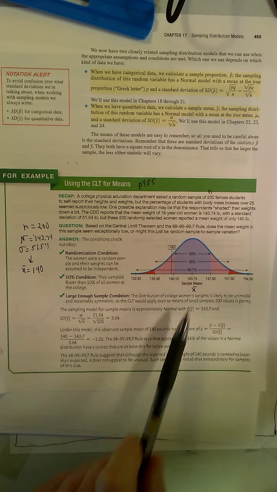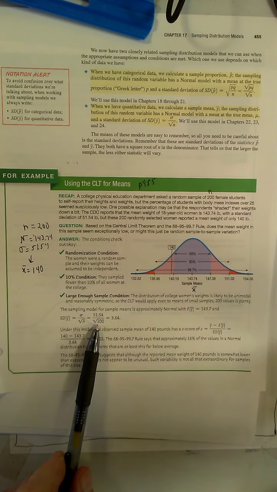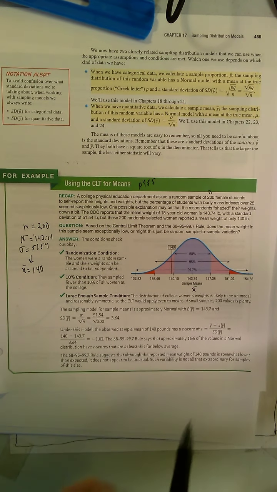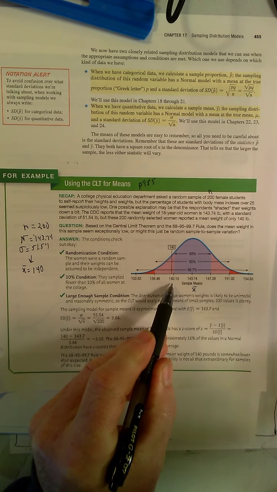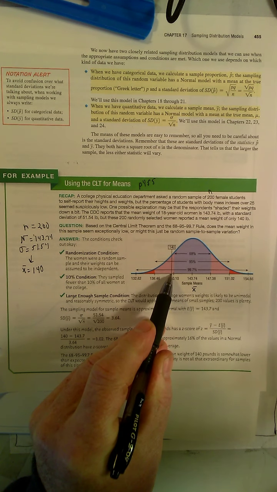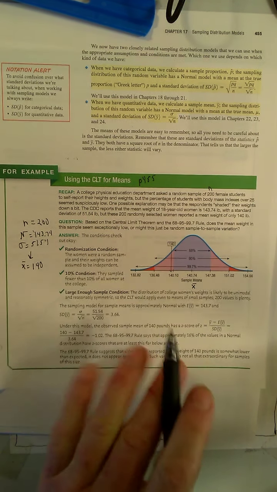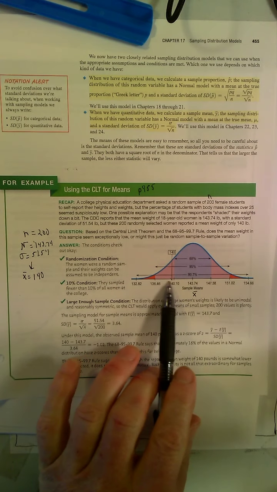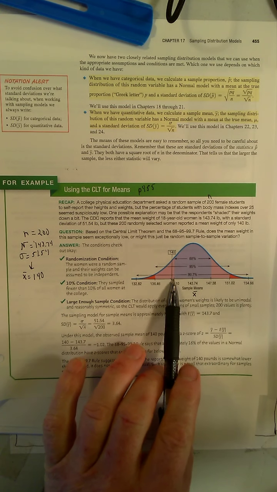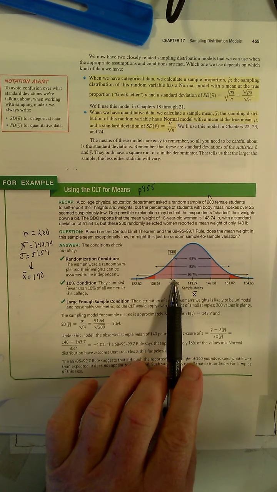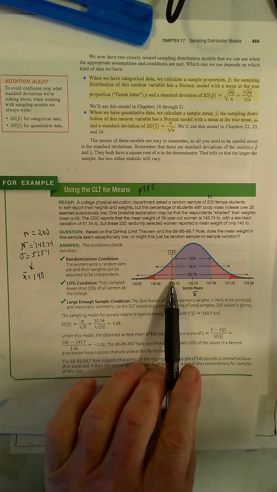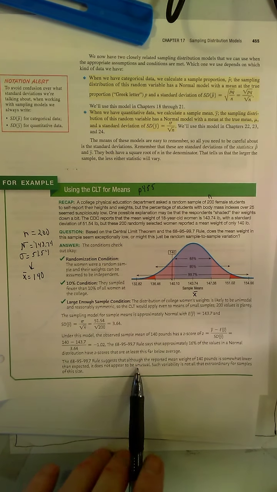So we make this, and now I say, okay, here's basically 140. Is that unusual? Well, it's not 2 standard deviations away. It's a little more than 1 standard deviation away. So it's not unusual. It does not appear to be unusual. All right, so there's a typical problem.